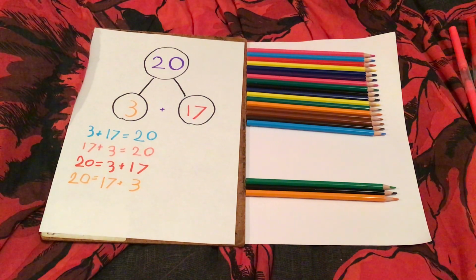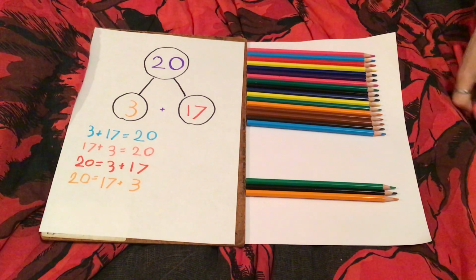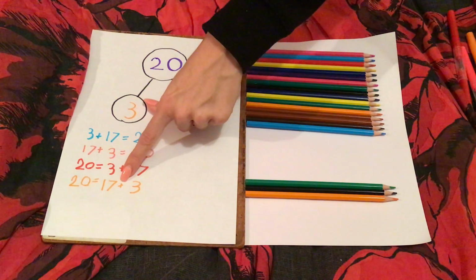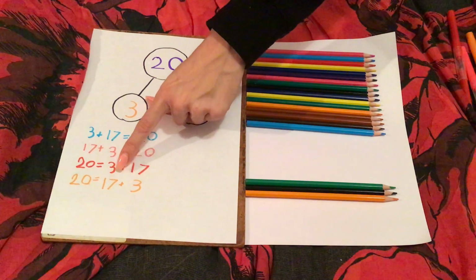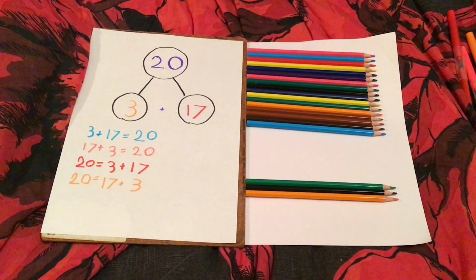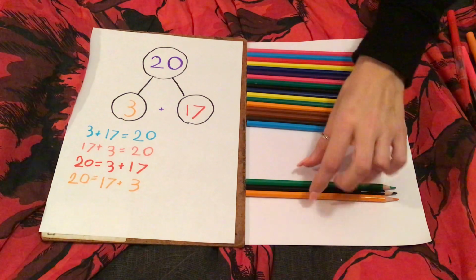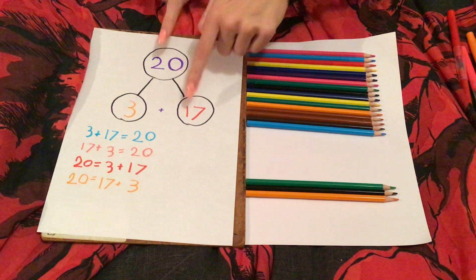Now, this is where we get onto the inverse. If you remember, inverse means the opposite. So the inverse of add, the opposite of add, is take away. So I'm going to start now by looking at what I can take away. You can actually look at it and know it's not going to work. If I start off with 3 and I take away 17, because we know it's got to have these 3 numbers in.